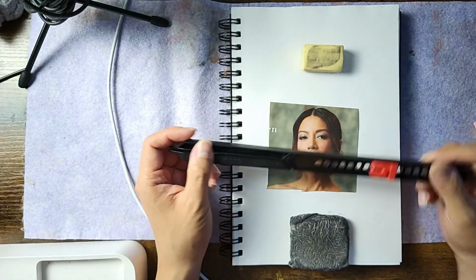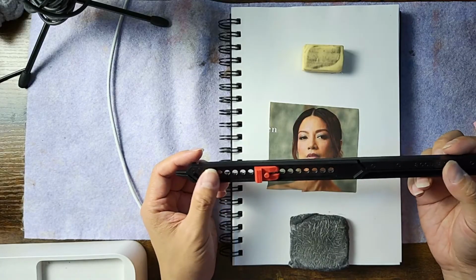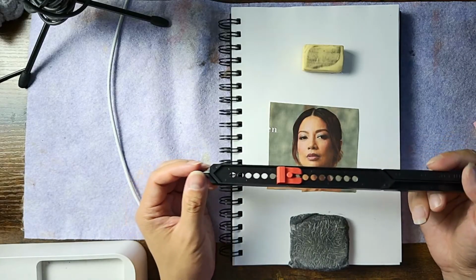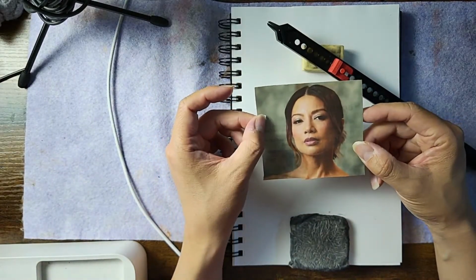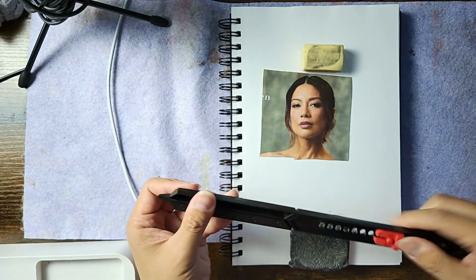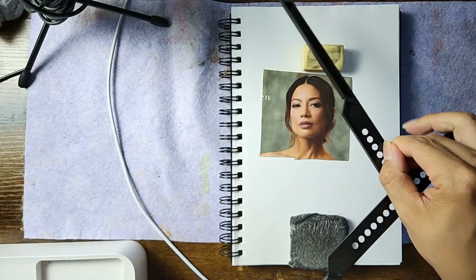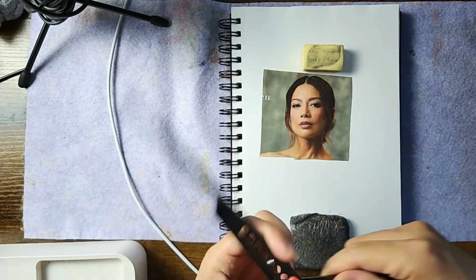This tool is for drawing, of course. The most important point of using this tool is to have your photo reference printed out. You can do any size, but make sure you are not off the range of this tool. You can see they have a range, so make sure it fits your paper size and shouldn't be too big.